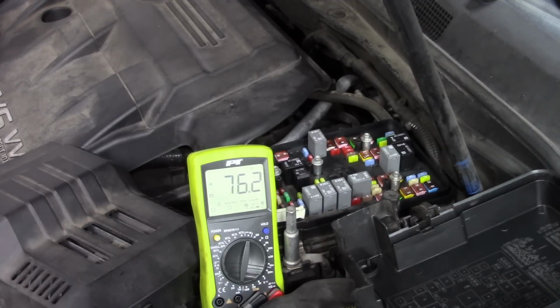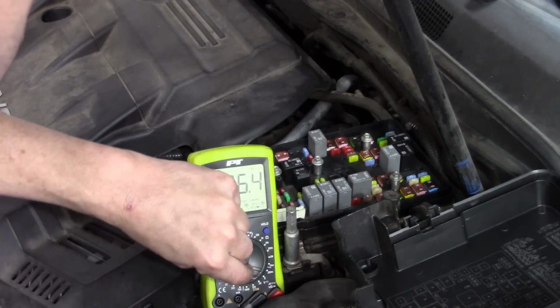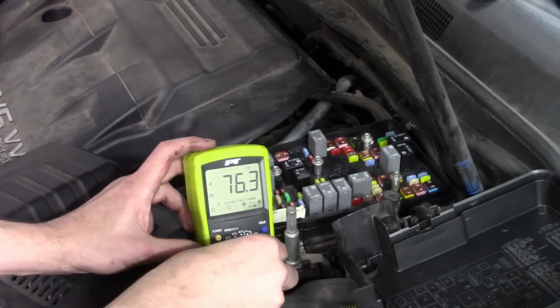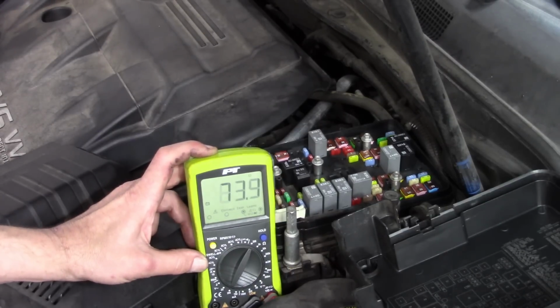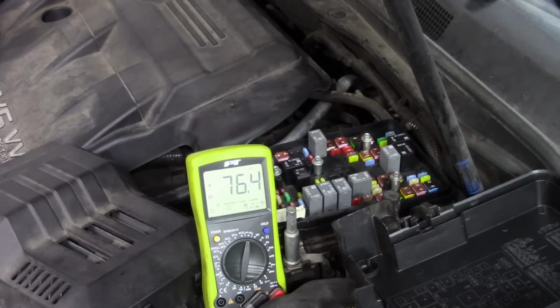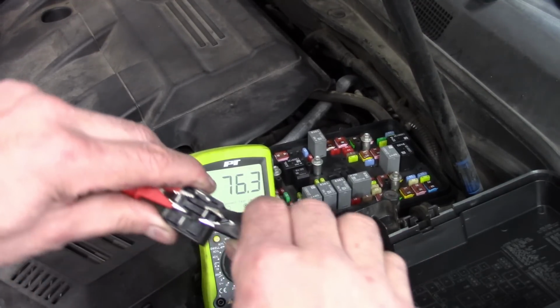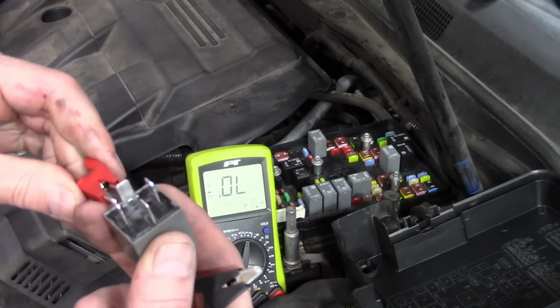All right, and there is. It's not enough that our sound went on. Sound only goes when you've got complete continuity, I believe. We see we've got 76 ohms. We could have very well set this on our 200 ohm scale and it should read about the same. So whatever the case, we have continuity on that side. That means on the other two terminals, we should not have continuity.